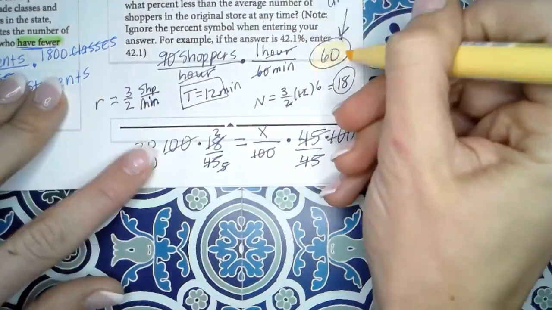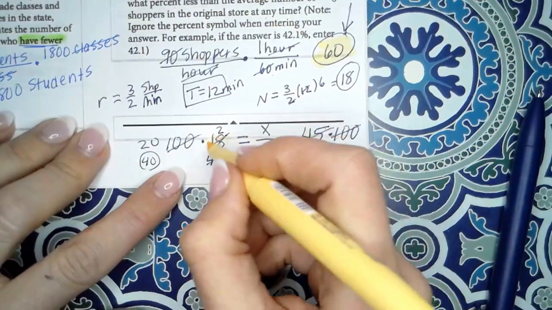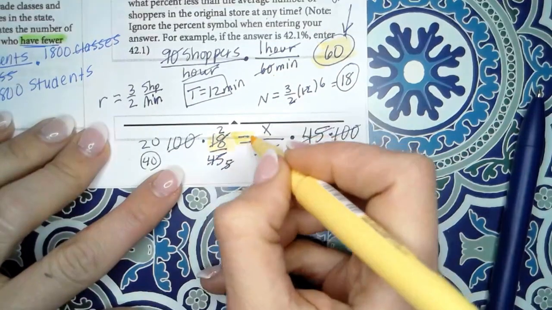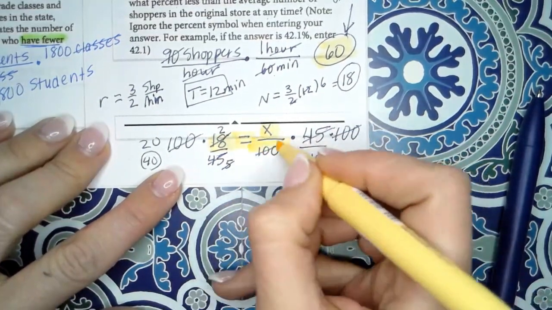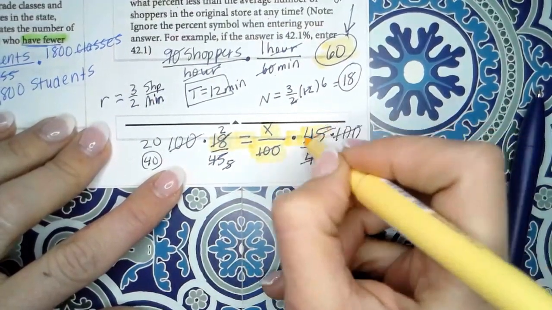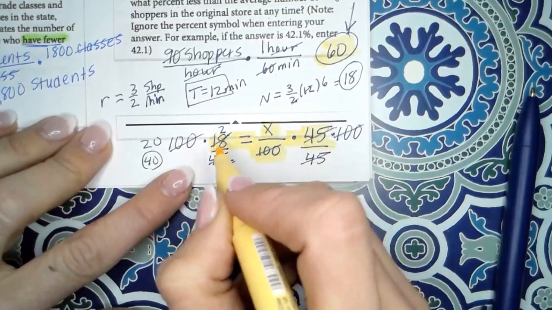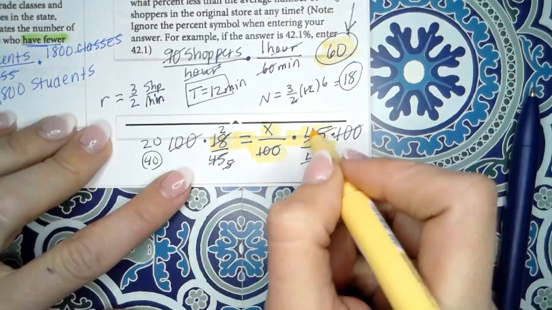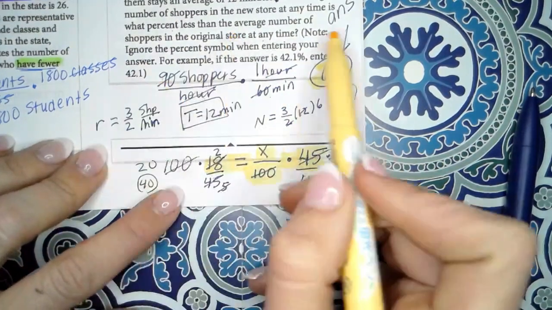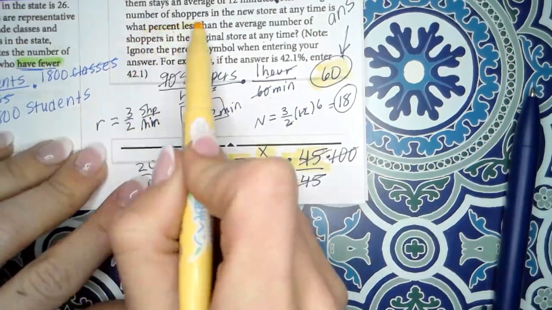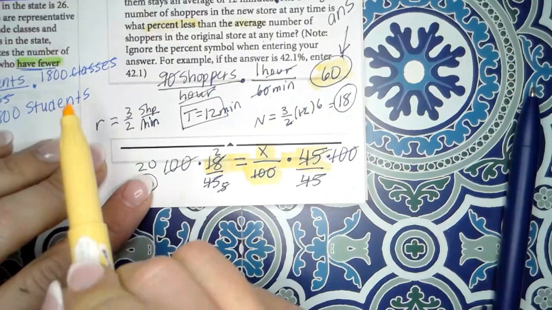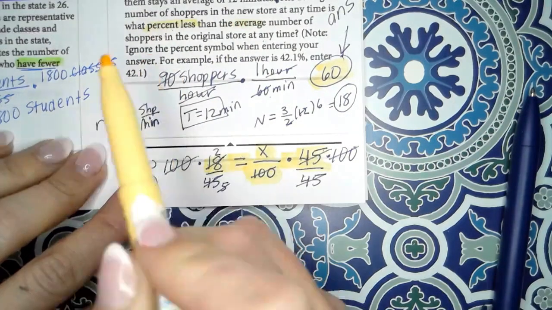Okay, so this says, I'm going to highlight in here, 18 is what percent of 45? 40%. So 18, the number of shoppers in the store, is 40% of the original amount. But the question is asking what percent less than the original.